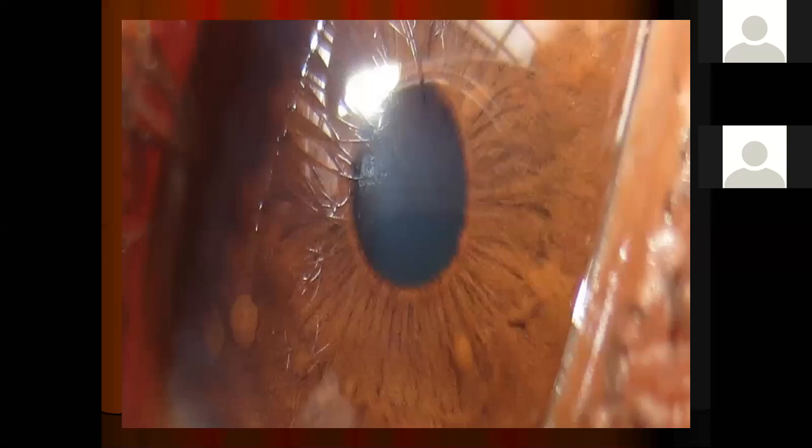Now, in this diagram, you can see iris nodules. And I'll show you, these are the nodules, this one. Now, you can see these nodules are fairly large and they are not located at the pupillary margin. This is the pupillary margin and they are away from the pupillary margin. So these are Busacca nodules.